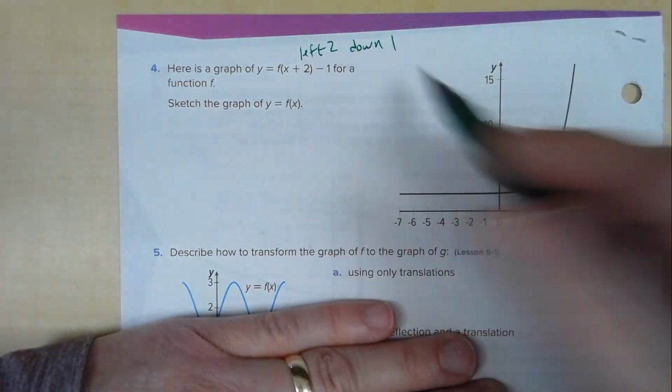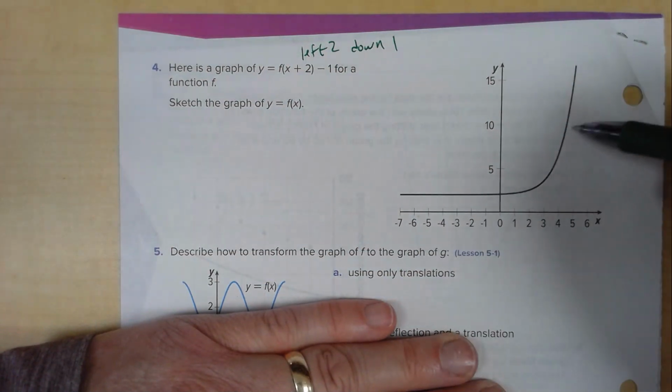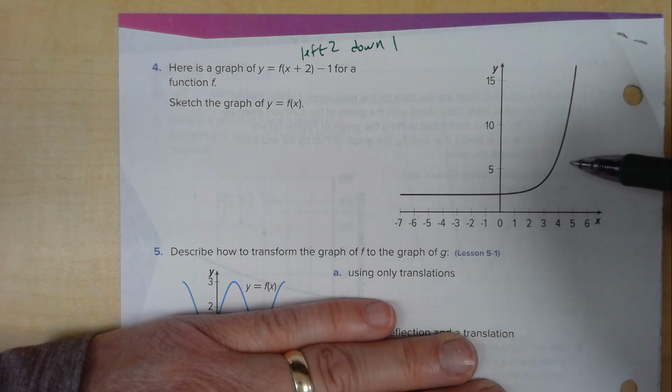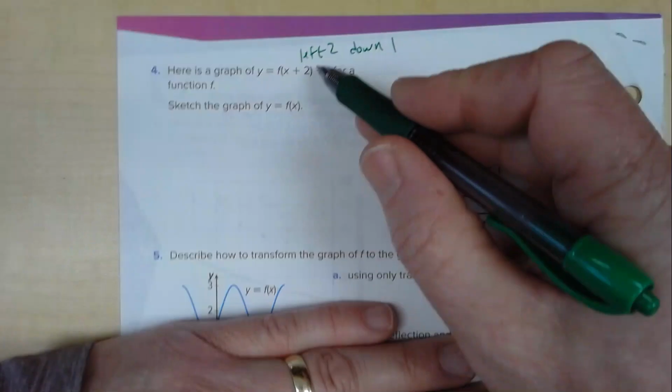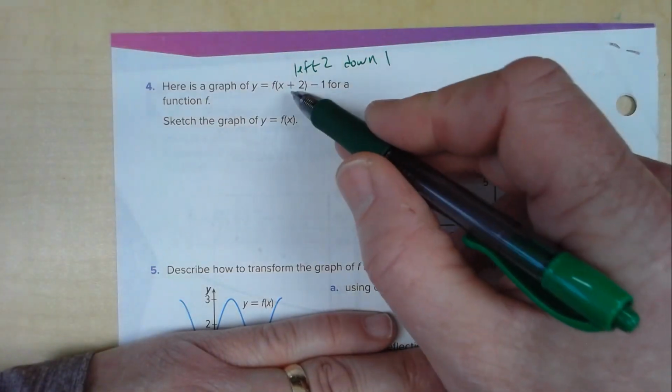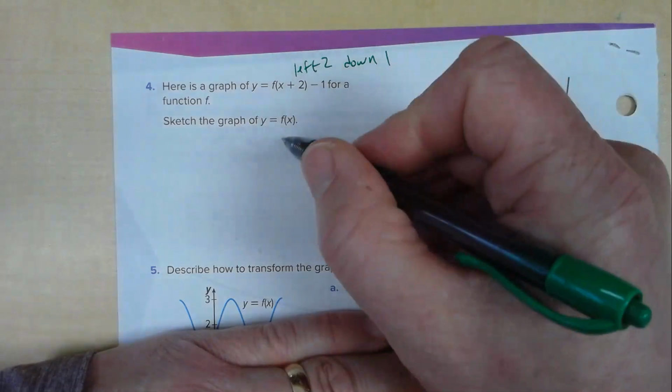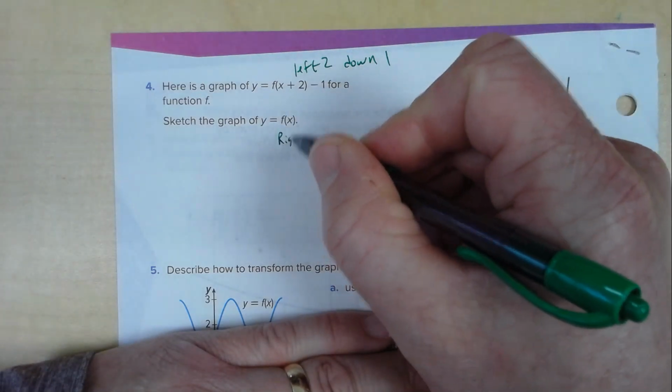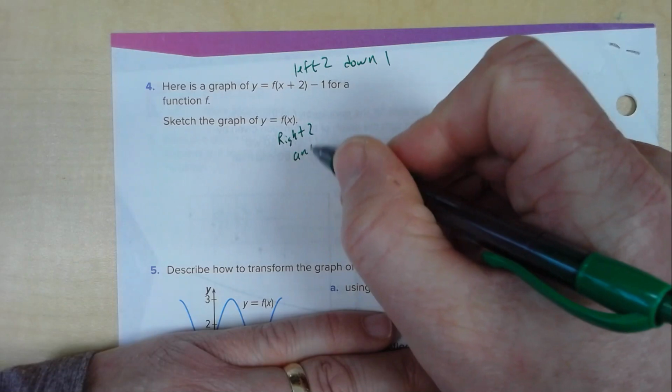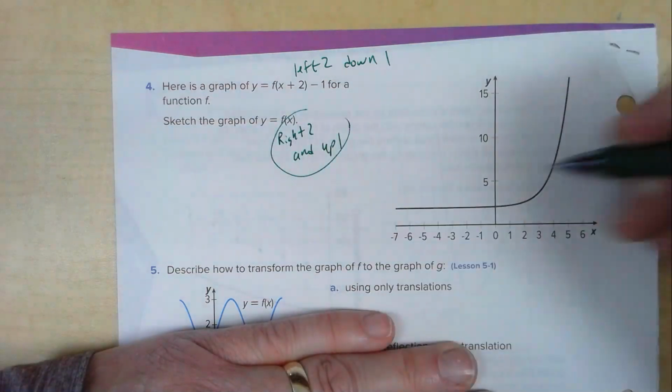So this is left 2 and down 1. That's what we have here, left 2 and down 1. We want to graph the original. So we got to do the opposite of both of these things, because that means left 2, down 1. So the original would be right 2 and up 1 from this.